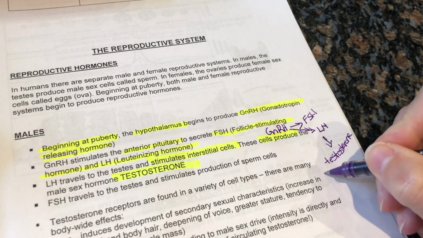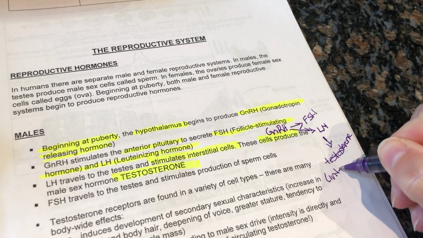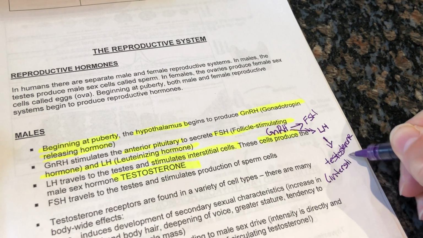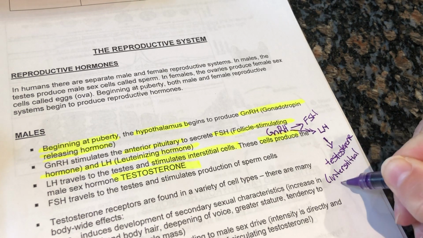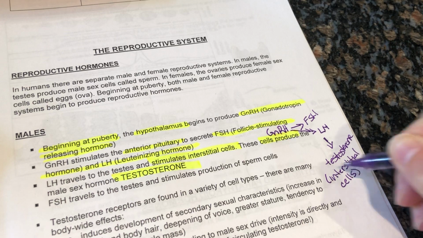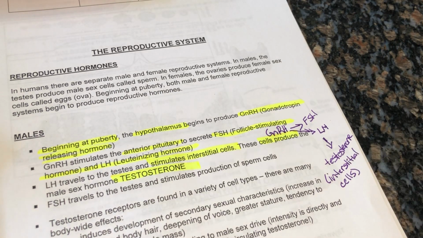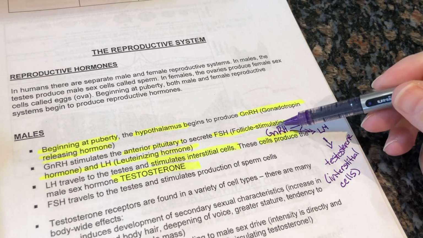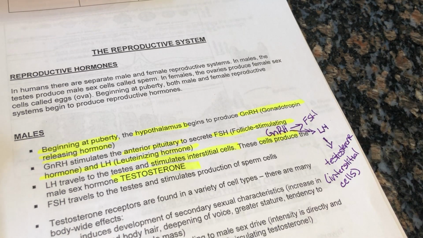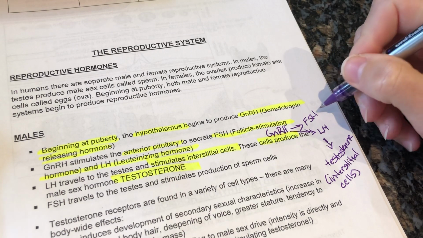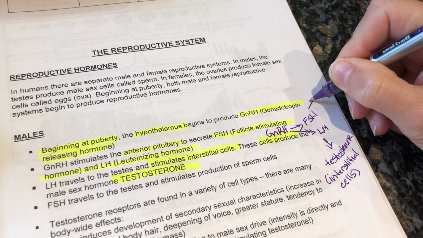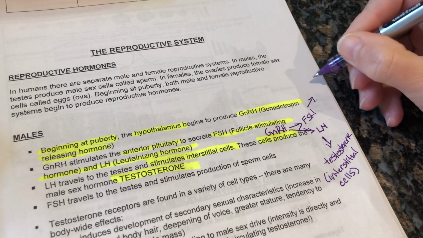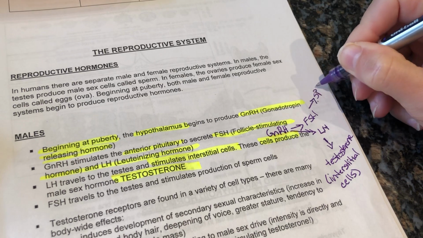These guys are made in interstitial cells. So these are the cells responsible for making testosterone. So this ultimately ends in the production of testosterone. How? Via LH. FSH travels to the testes, and this stimulates the production of sperm.